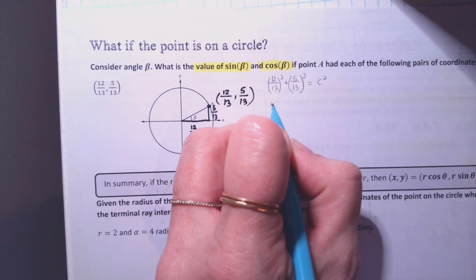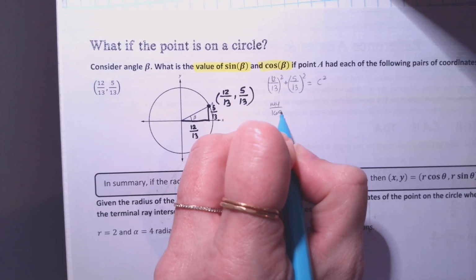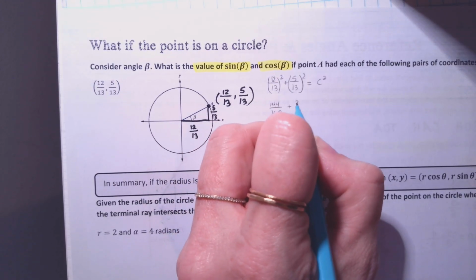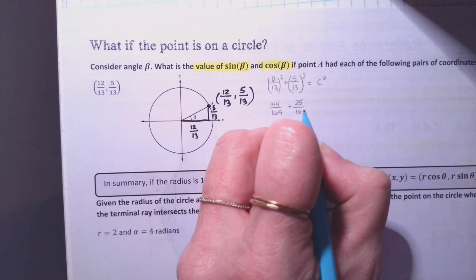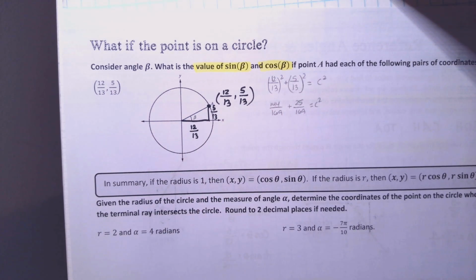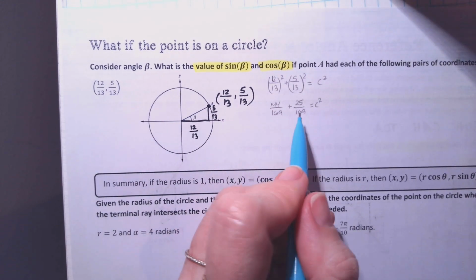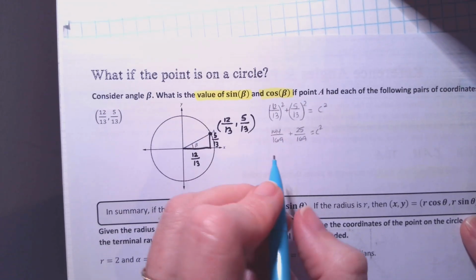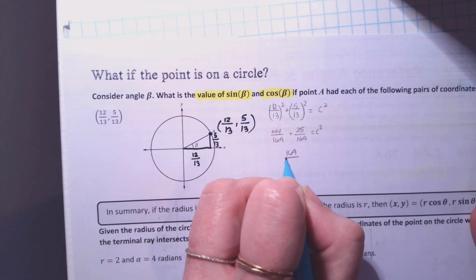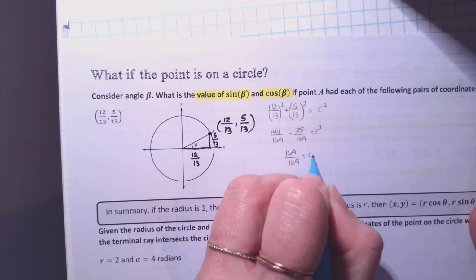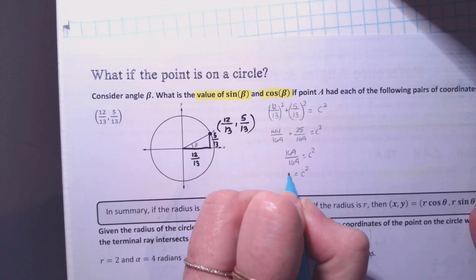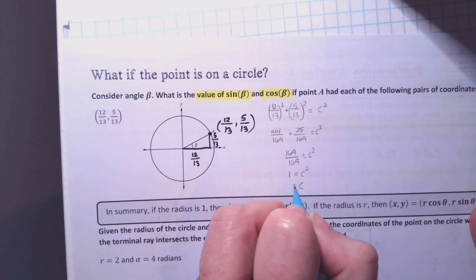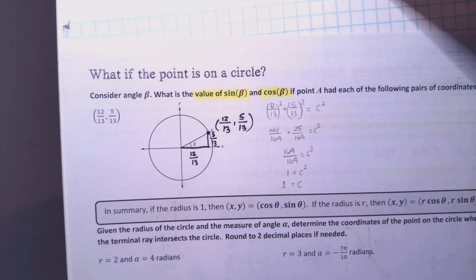So this would be 144 over 169 plus 25 over 169 equals c squared. When you add fractions with the same denominator, remember you only add the numerators. So those two numerators would add to 169 over 169, which means c squared is 1, which means the hypotenuse is also just 1.